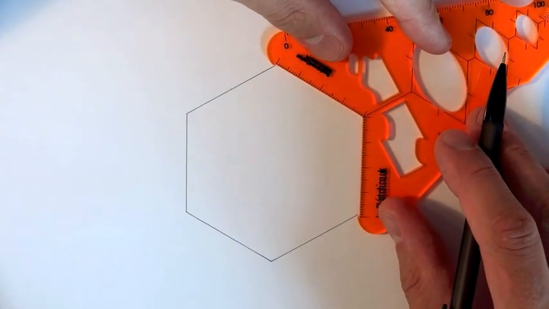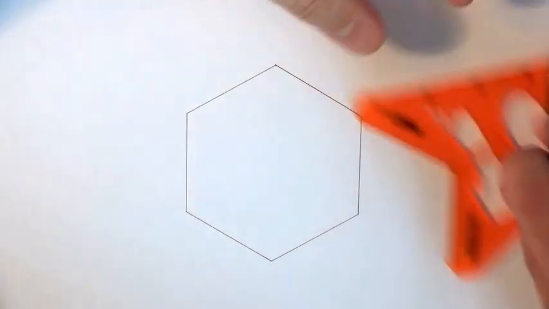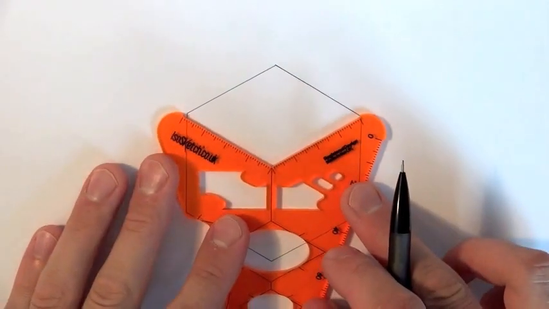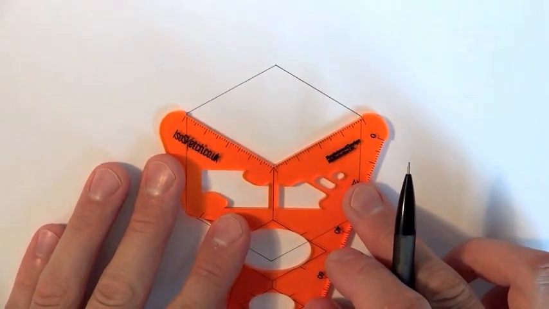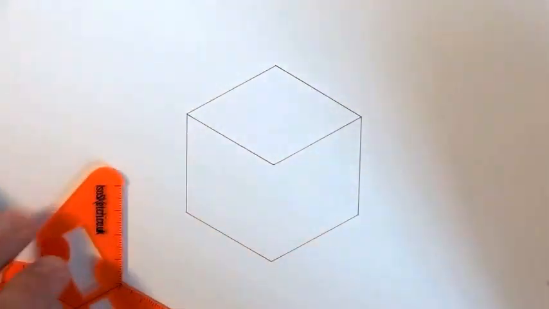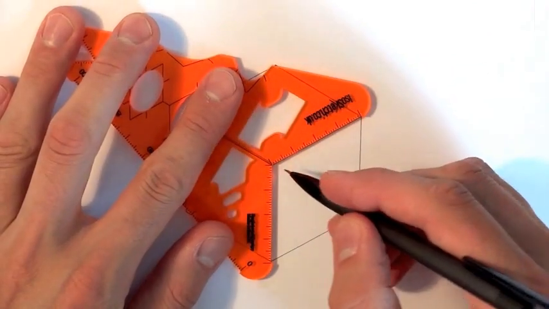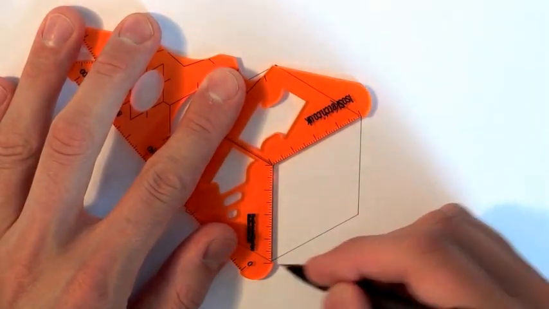So first of all, coming up with the hexagon shape just by lining the stencil up and drawing from end to end, hitting the bump stops at each end, making sure that you can't make any mistakes particularly. It's just a simple case of joining the dots up, lining IsoSketch up, and creating the cube as such.